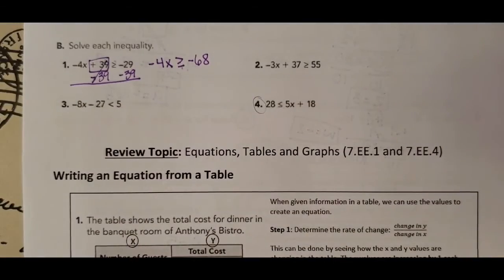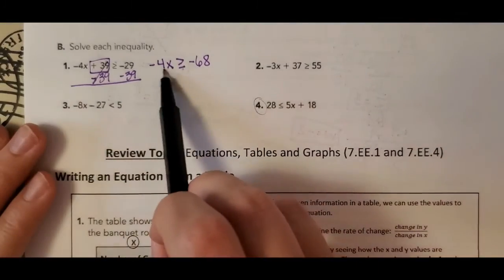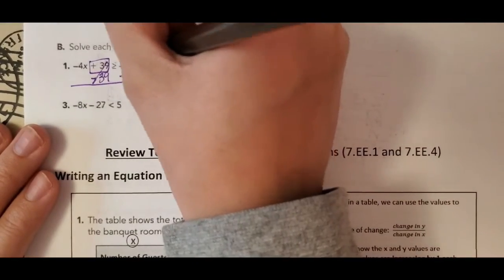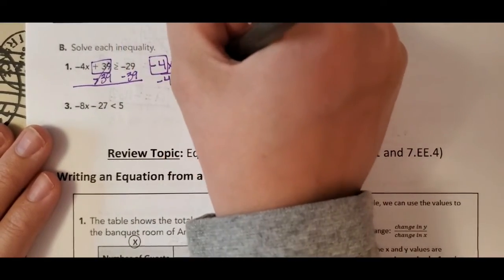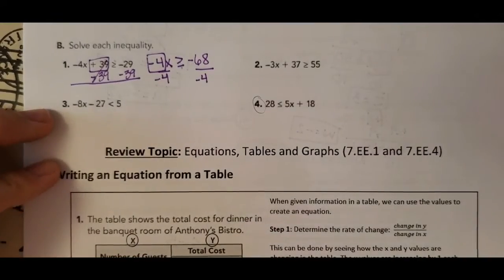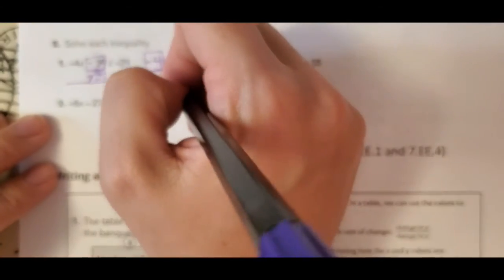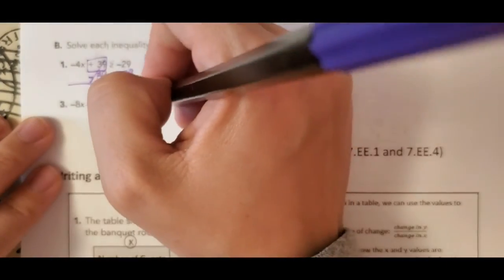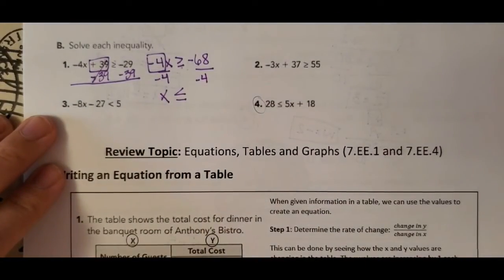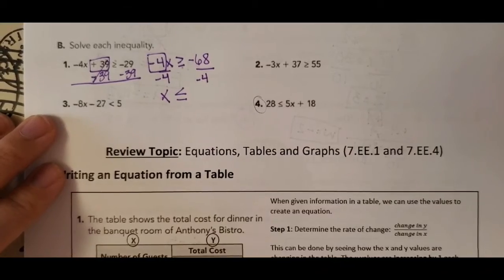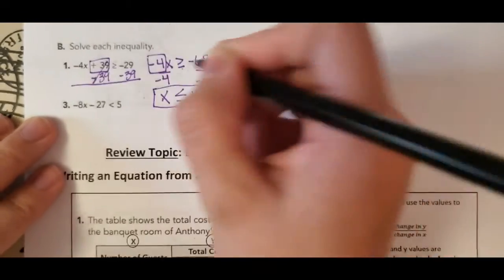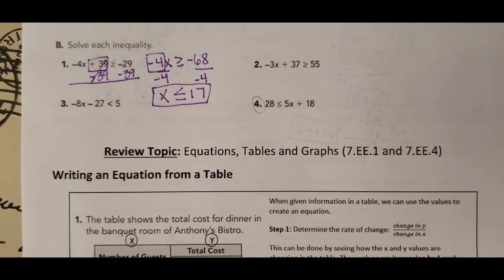And now I can do my second step. This is multiplication, so the opposite of multiply is divide. And I'm going to be dividing by a -4. So instantly you're dividing by a negative number, so that means I'm going to flip my sign. So now I have x is less than or equal to -68 divided by a -4 is 17. So my answer is x is less than or equal to 17.